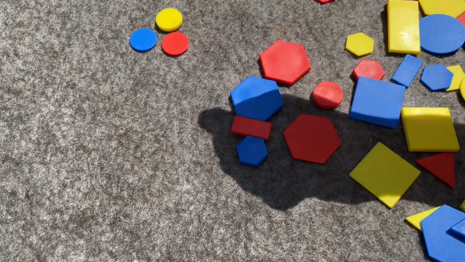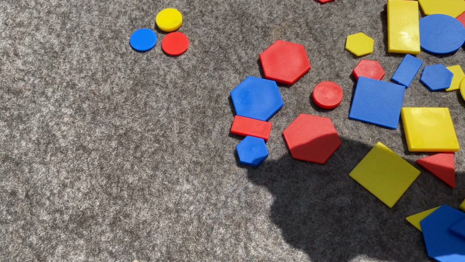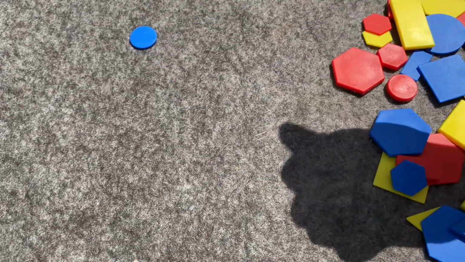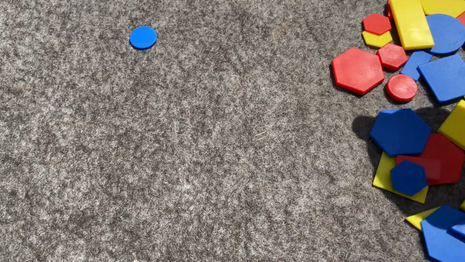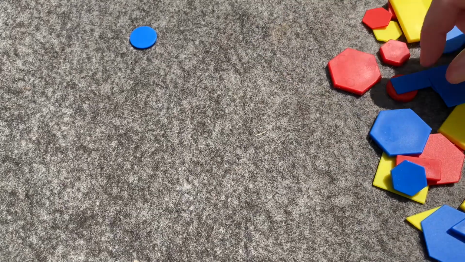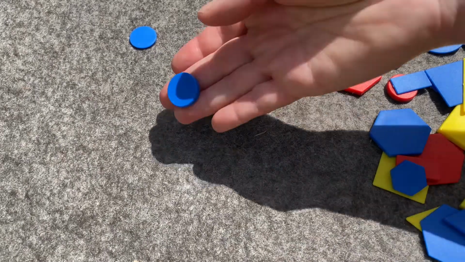Since it's small, we need to rule this out. Can it be yellow? It's not yellow. So what color is that? So it's blue. Let's say we cut it down to blue. Now they have to guess the last one. Is it a circle? Is it a square? Is it a rectangle? Is it a hexagon? Is it a triangle? And then once they guess, they can win.